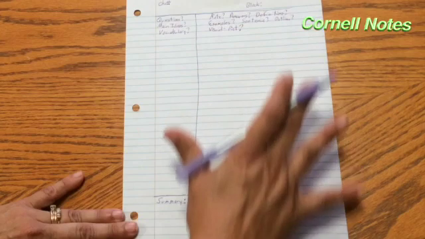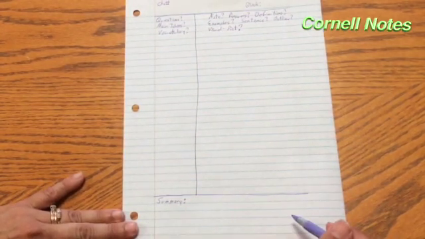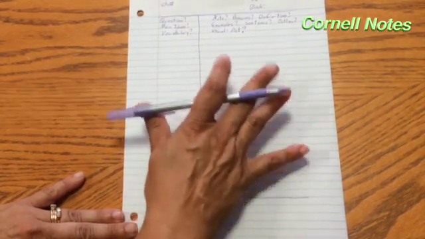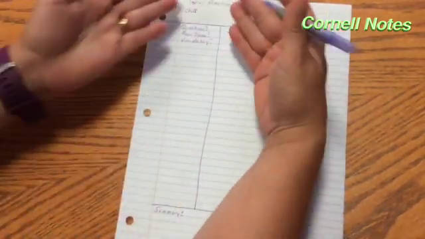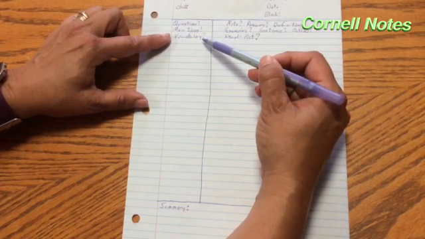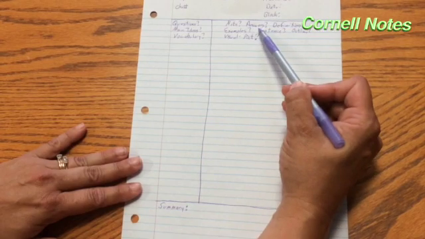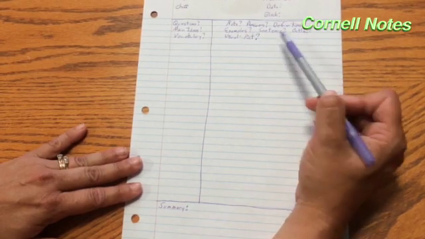So after the information has been presented, write two or three sentences, maybe up to five sentences, just summarizing what your teacher talked about that day. On the left-hand side, you're going to write your questions, your main ideas, your vocabulary. On the right-hand side, you're going to write your notes, your answers, your definitions, examples, sentences, outlines, visuals, pictures, etc.